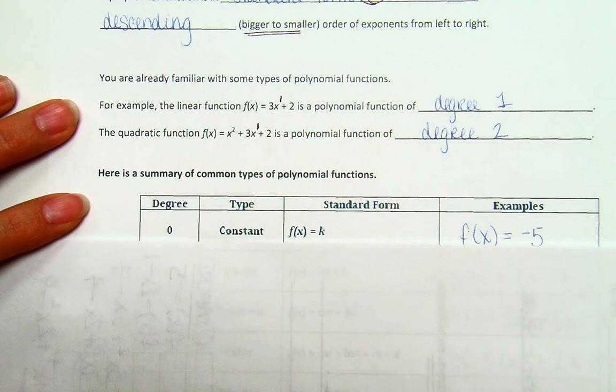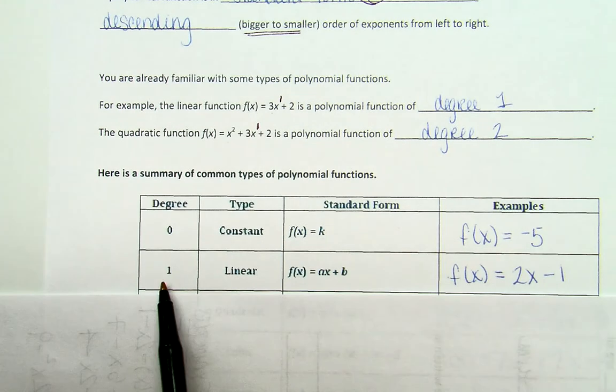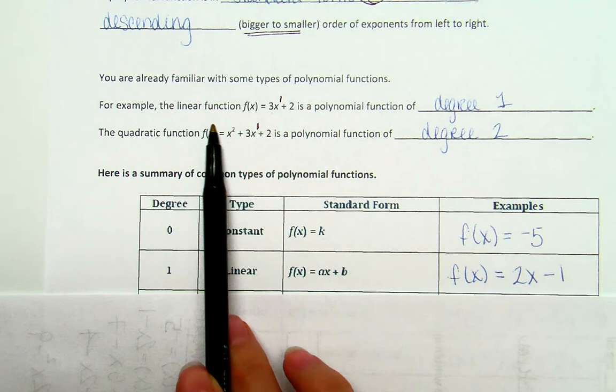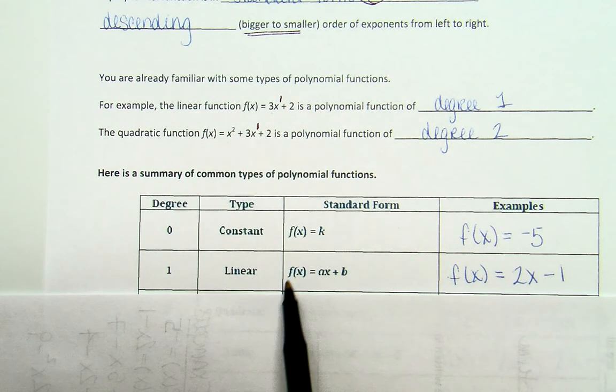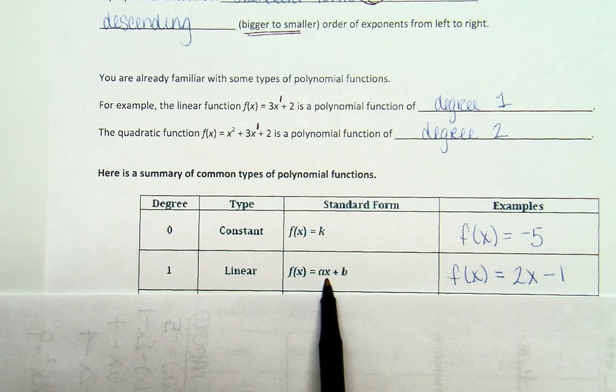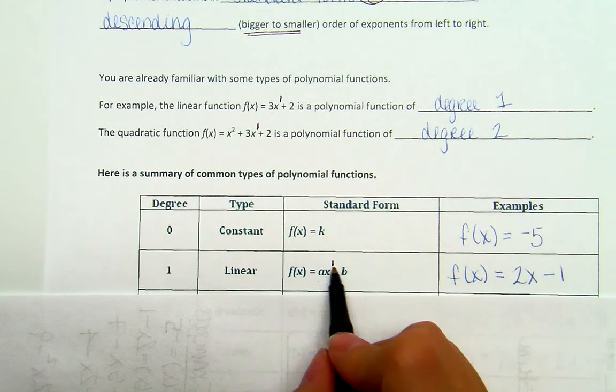Our next degree is going to be 1. We're going to move up. If we have a degree 1, we know we have a linear function. One example of that would be f of x is equal to ax plus b, where a is your leading term. That little invisible 1, since you have an x there, your degree is going to be that one.